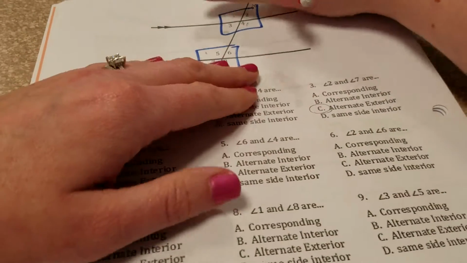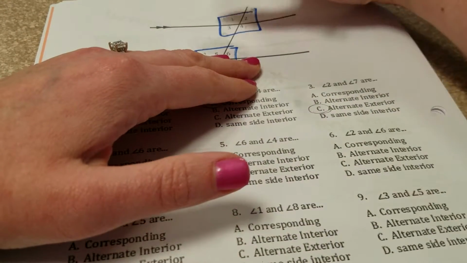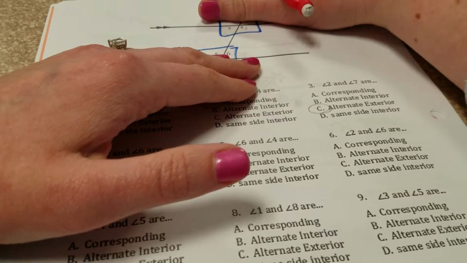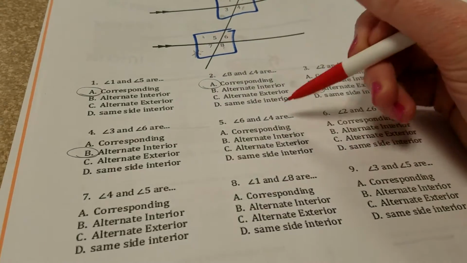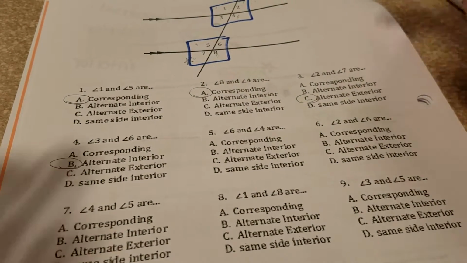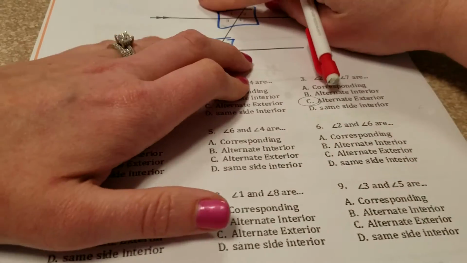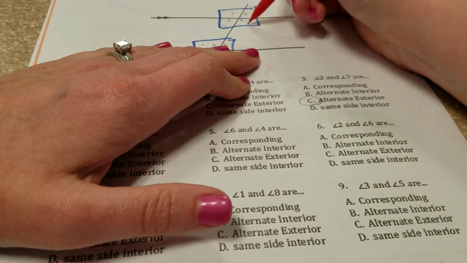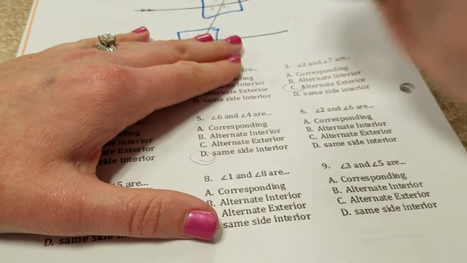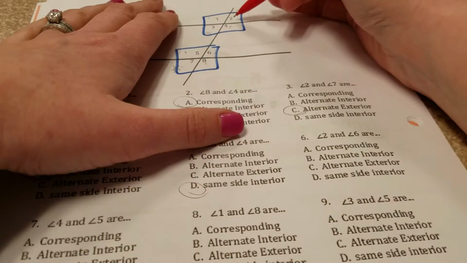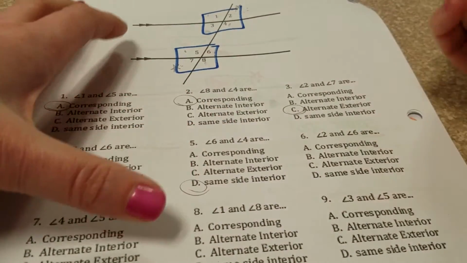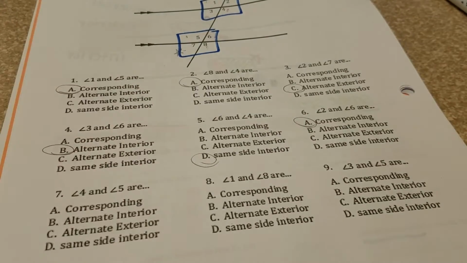3 and 6, notice they are both on the interior. This is on the left side, but that's on the right side. So they alternated, and they're alternate interiors then. In number 5, 6 and 4 are both on the interiors. They're on the same side, so they are same side interiors. In the next one, 2 and 6, 2 is in the top right, 6 is in the top right, so they are corresponding.